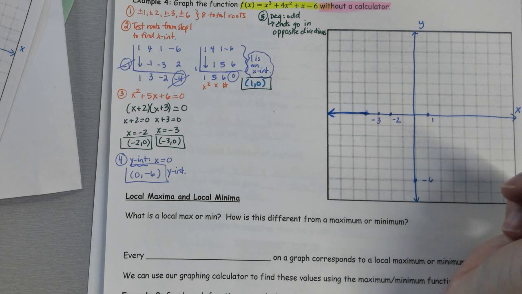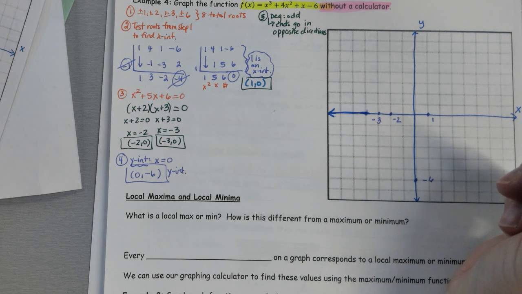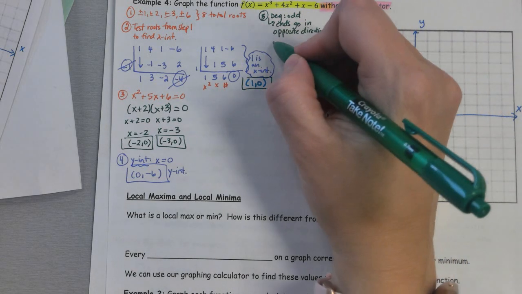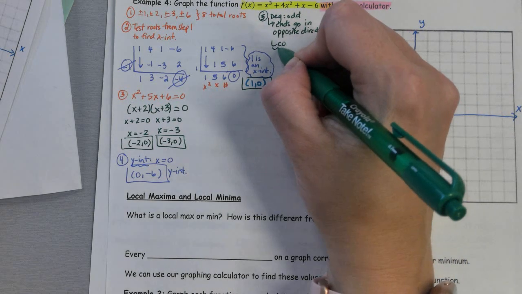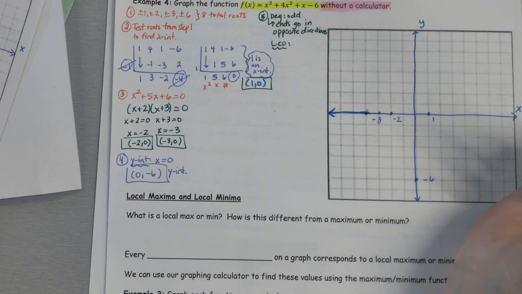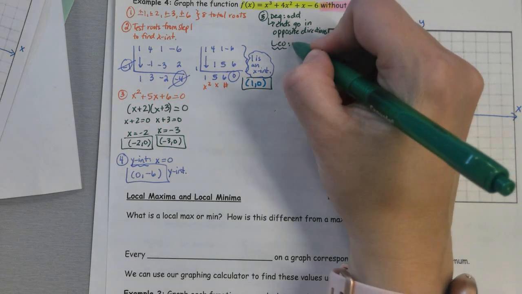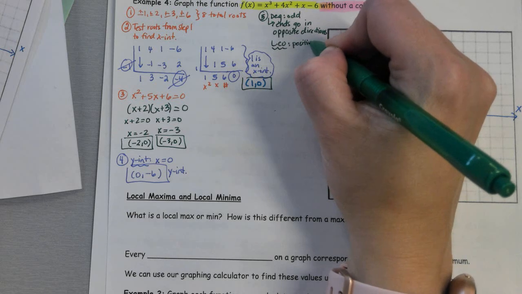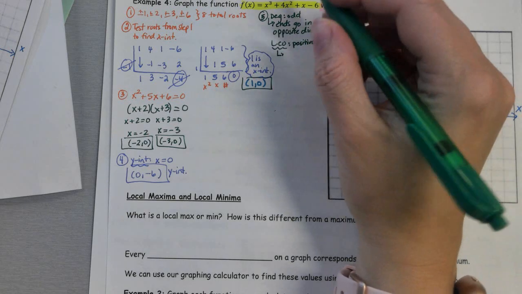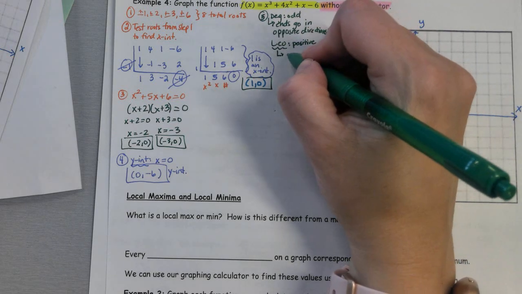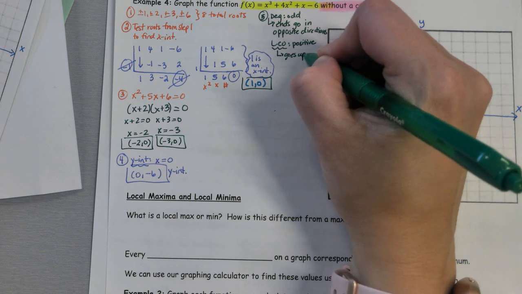And then the other thing is the leading coefficient. So what do we want to know about the leading coefficient? Yeah, if it's positive or negative. And this one is what? Positive. Yes. Okay, and remember it's specifically for the right side. Okay, so it goes up on the right.